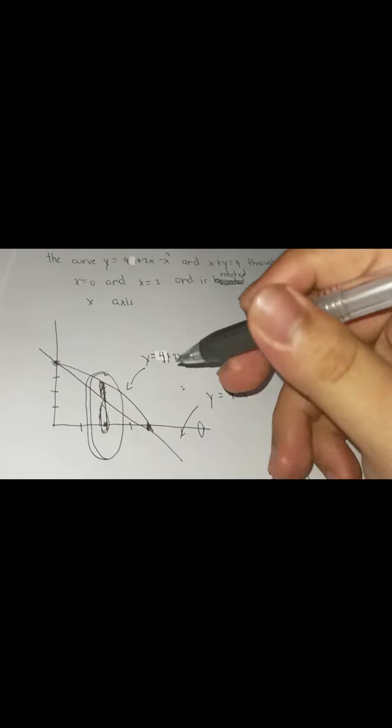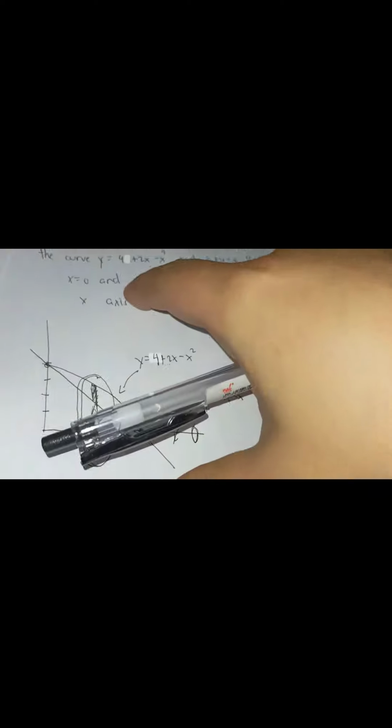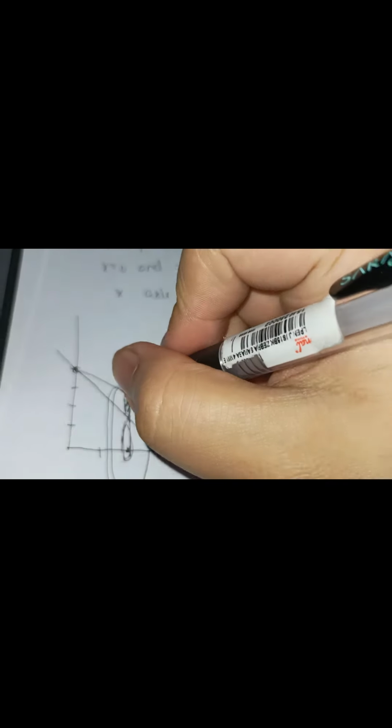And now it is rotated about the x-axis. Since we are rotating about the x-axis, we will approximate here an area.